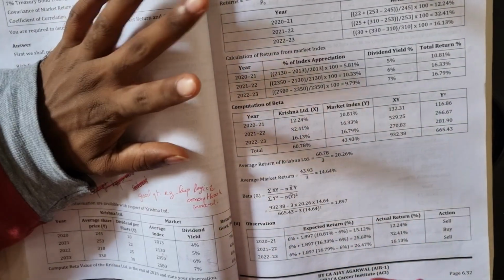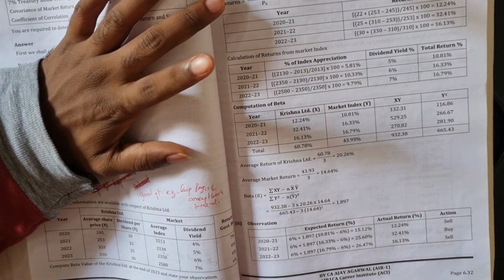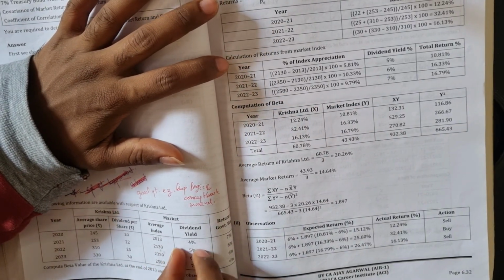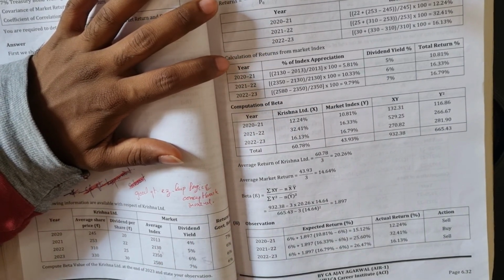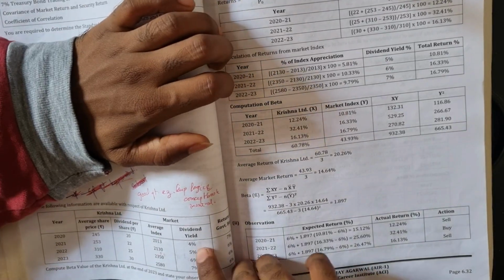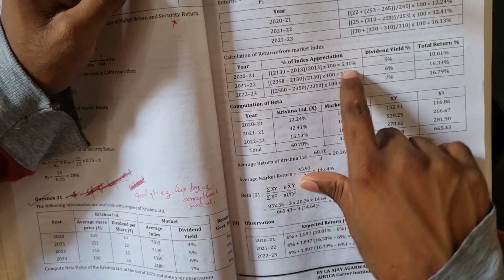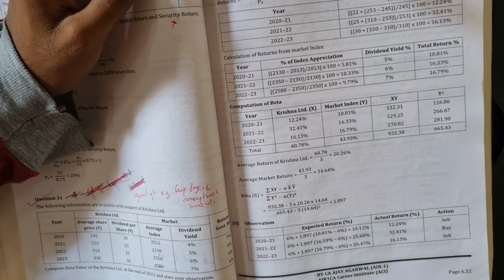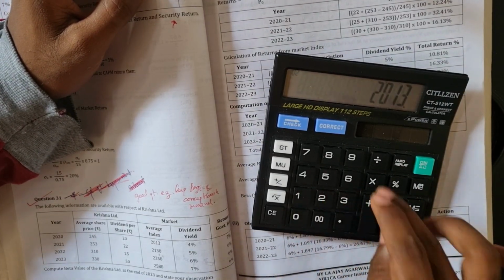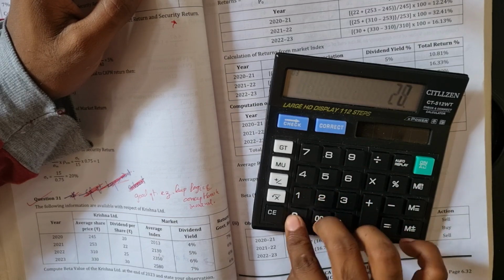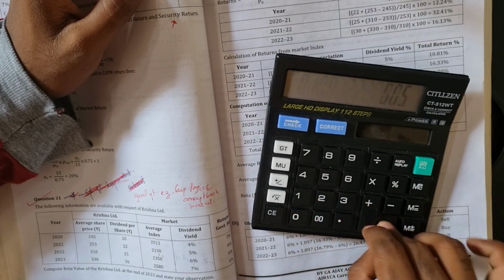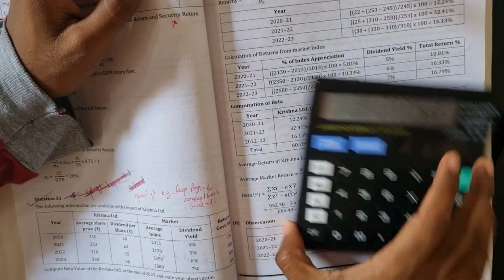So what we'll do is just take the index return and add the dividend yield to it. 5.81% we'll get. Here 2130 minus 2013 divided by 2013 plus your 0.05, we'll get 10.81%.